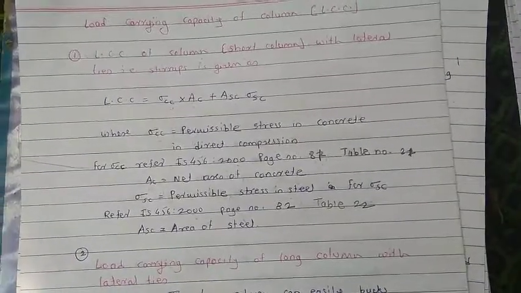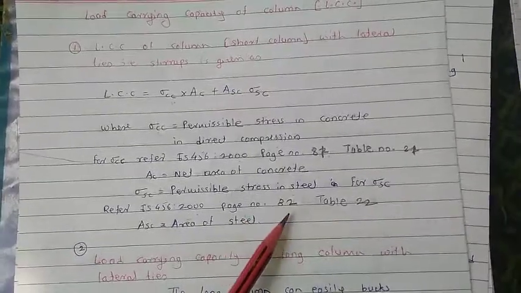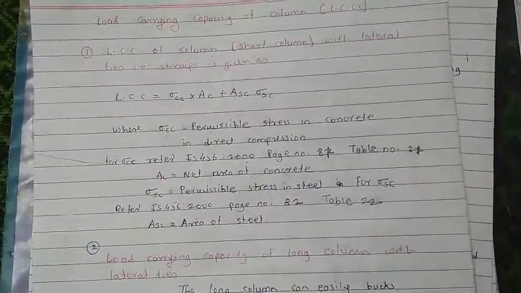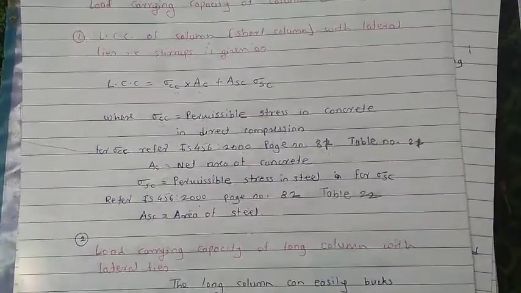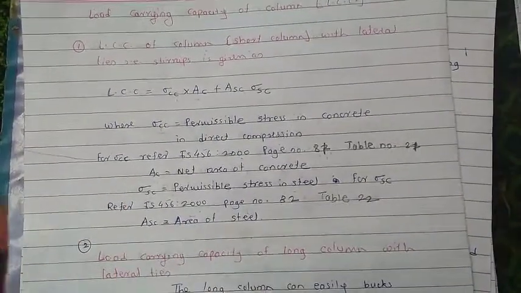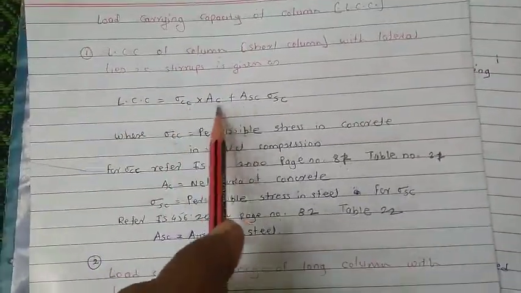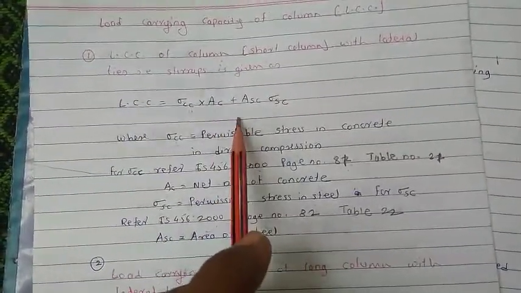Again, for calculating sigma SC, you have to refer IS 456 2000 page number 82, table number 22 will give the value of the sigma SC, and ASC is nothing but the area of the steel we are providing in the column. So this is the formula that we are using for the determination of load carrying capacity of the short column.